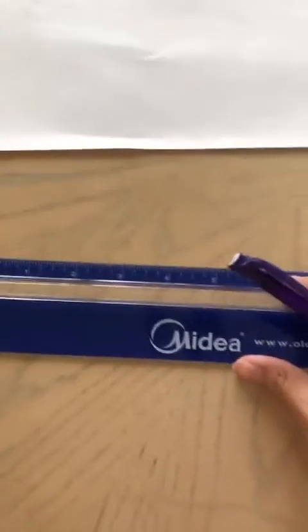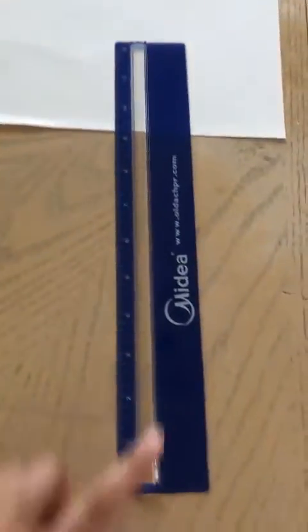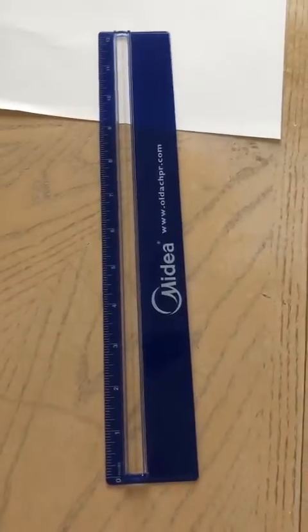First things first, I'm going to show you this ruler. This ruler has inches. You see? Inches. And it starts at 0 and it ends at 12. So a foot is going to be the length of your ruler. So this is 1 foot long, right?